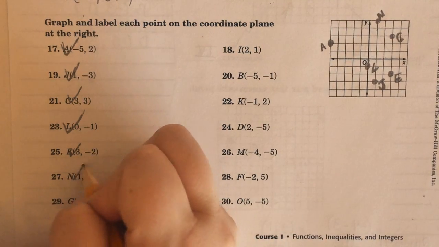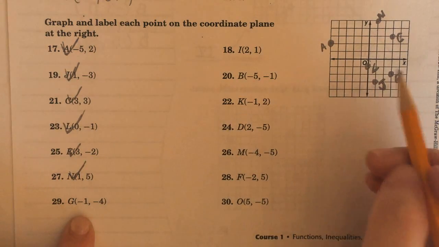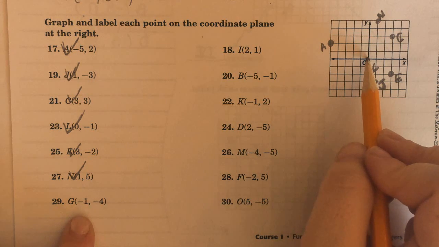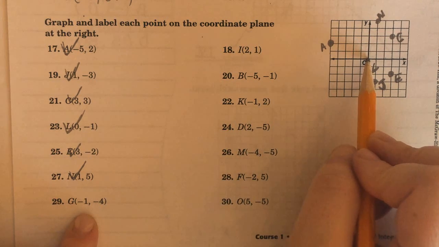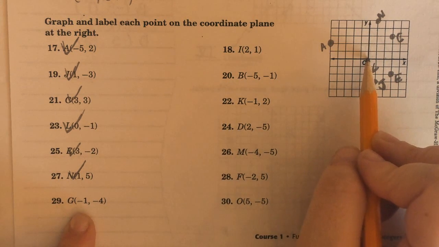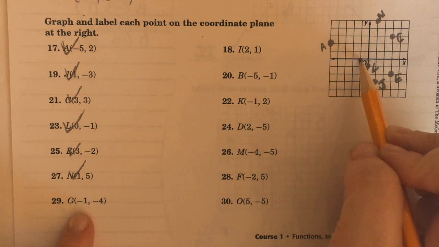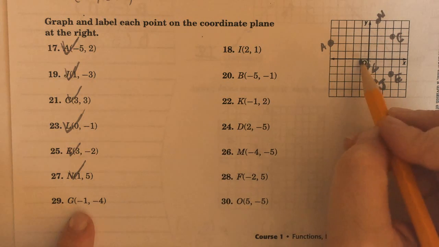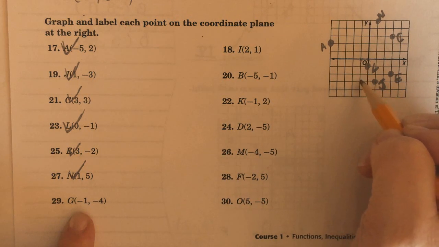And then Alina, number 29. G. Number 29, G. Okay. So with that first number, am I going backwards or forwards? You're going backwards. Backwards 1. And then what am I going to do? Then you're going to go down 4. Down 4. So we went back 1, then down 1, 2, 3, 4.